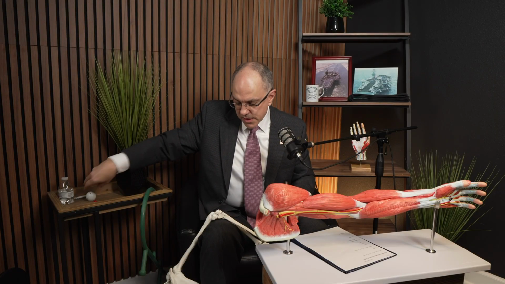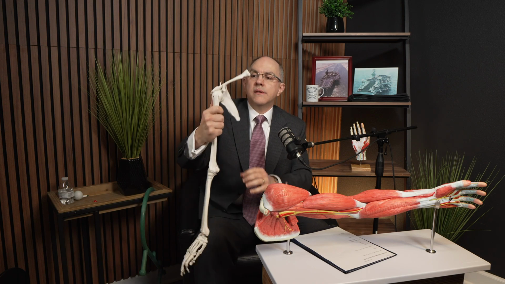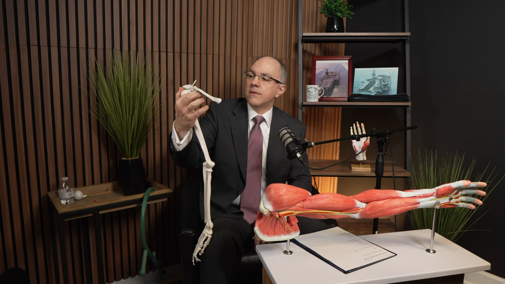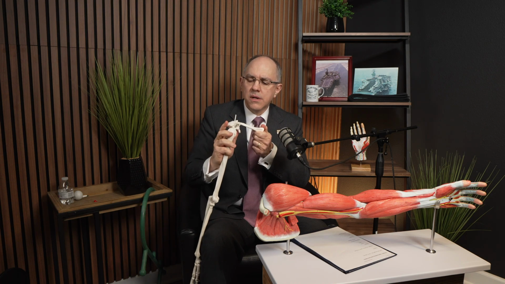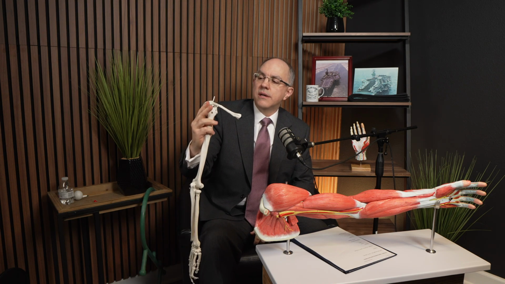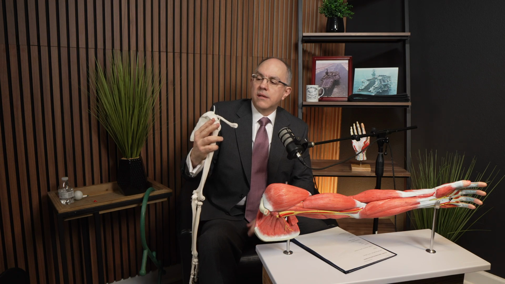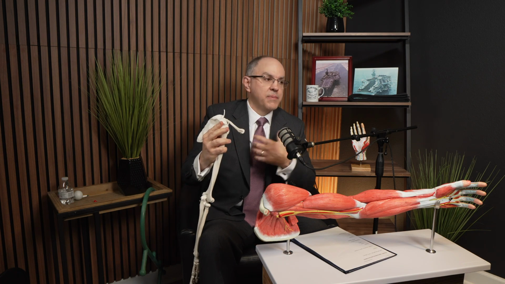Now, there's this other bone that's kind of sticking out right here in the way. That's the collarbone or the clavicle. What I want to point out here is where the collarbone meets the scapula or the shoulder blade, and that joint right there is frequently affected by osteoarthritis.